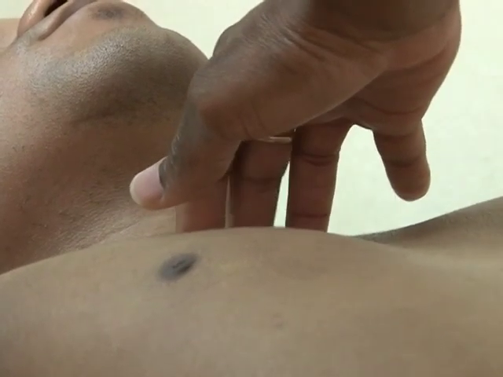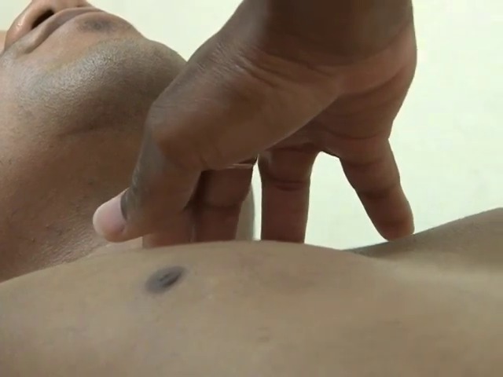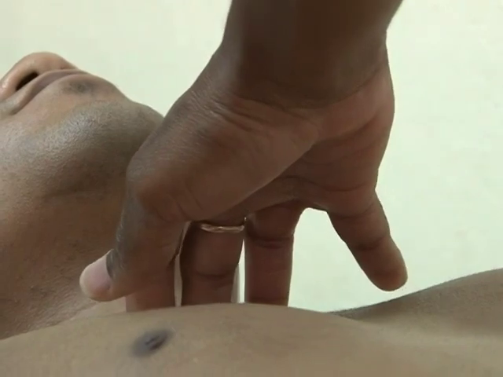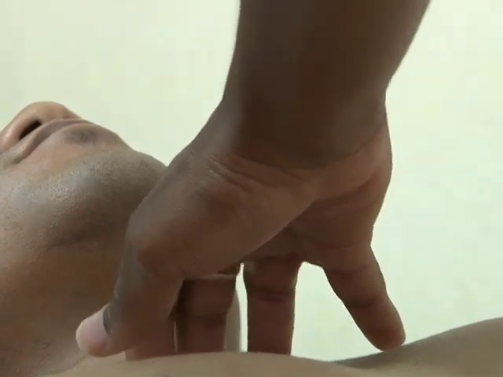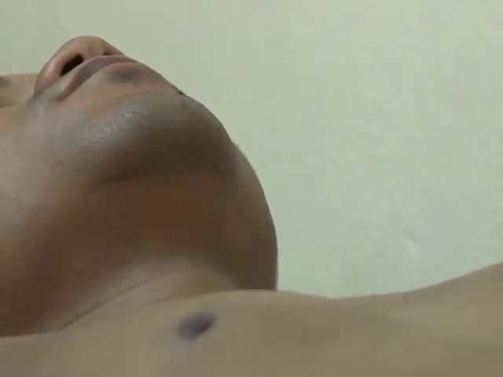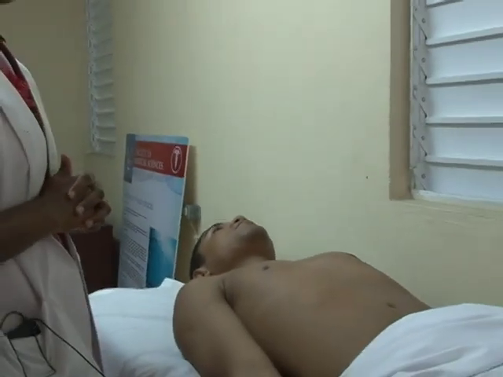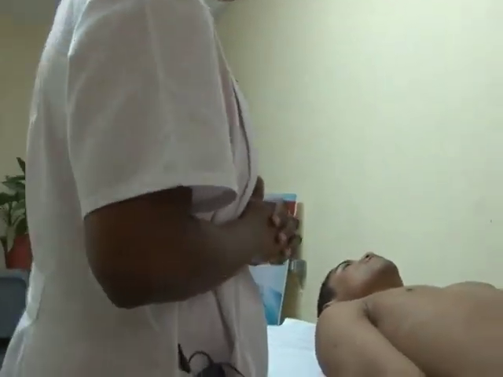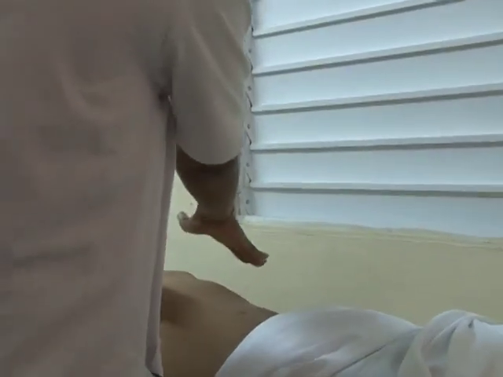Okay? This might be slightly painful for the patient, so you should just ensure that you don't palpate too deep, for the patient's comfort. Okay? The next thing we do is palpate for the apex of the heart. Now, some patients may have the apex of the heart on the right side of the chest, and so we often start with a palpation.